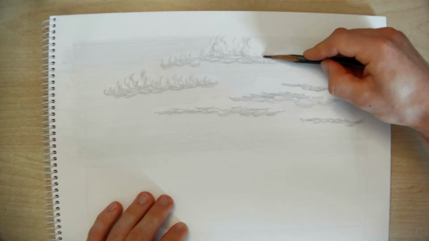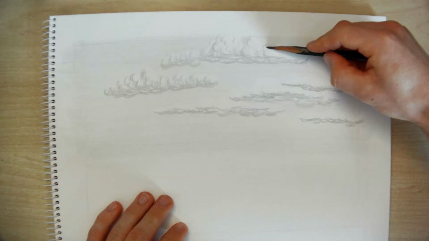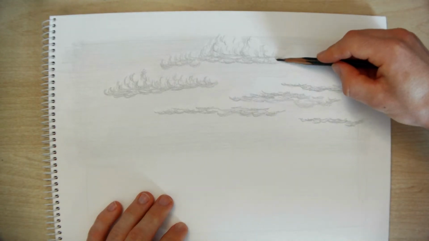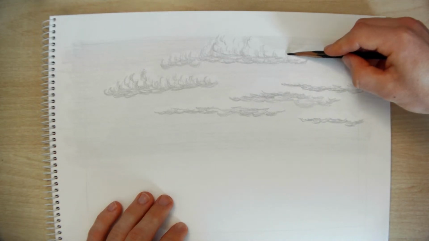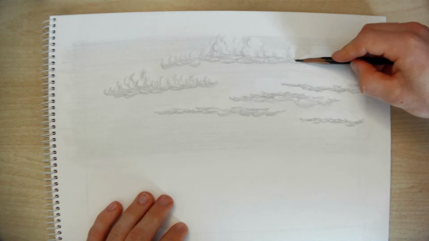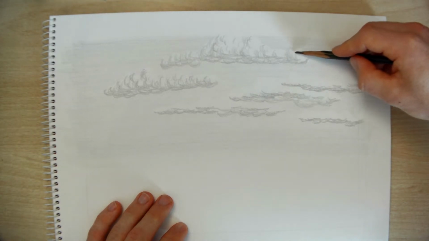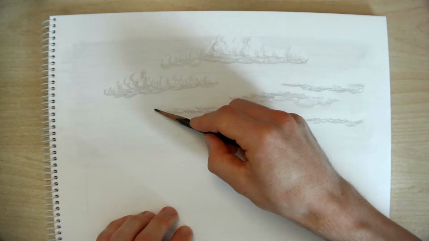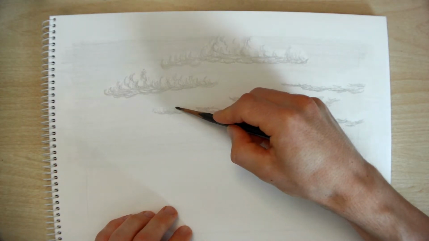Okay, going more to the left. There's a little bigger volume here as well. Gets a little more shadow to the left, and just a couple in the middle and to the right. Okay, this one down here.